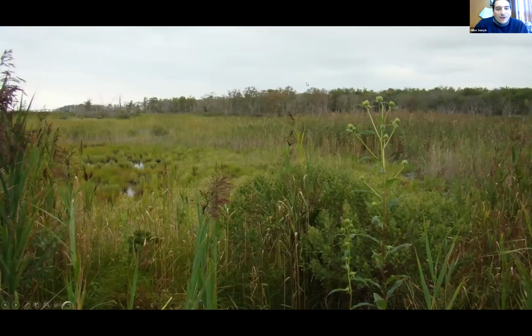So here's the salt marsh. It may look beautiful, but as we all know, those that visit salt marsh in the summertime, if you're this deep into it, you're usually getting bitten by something.